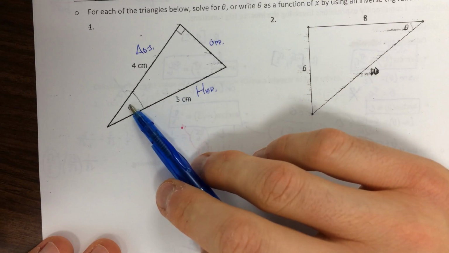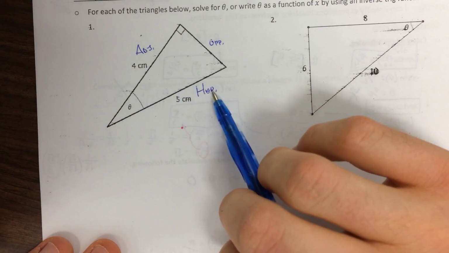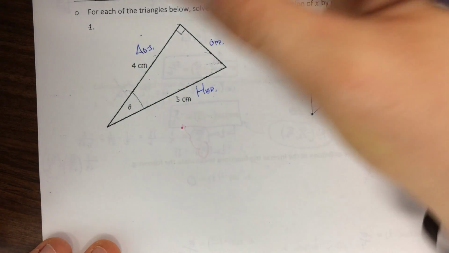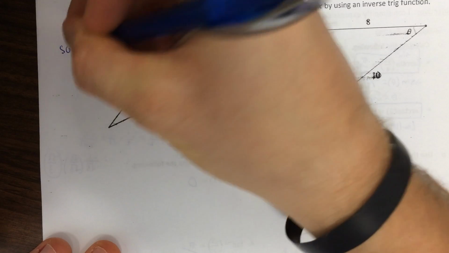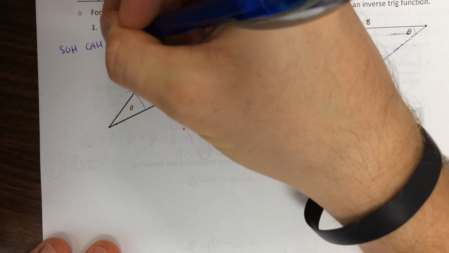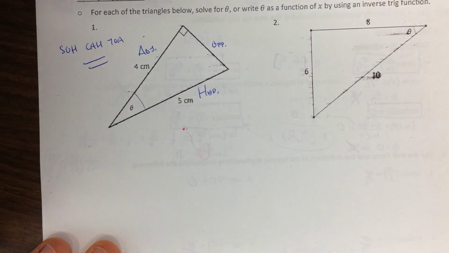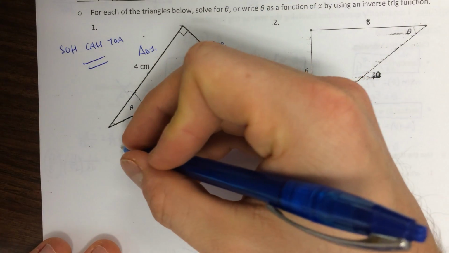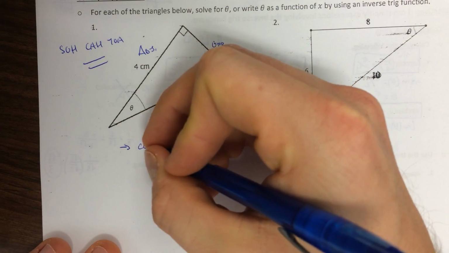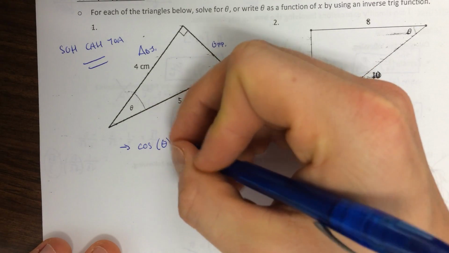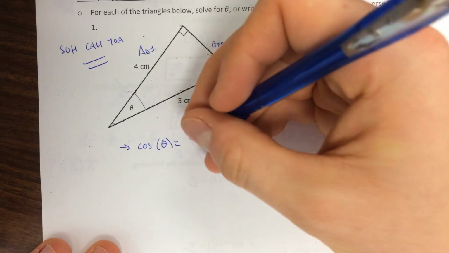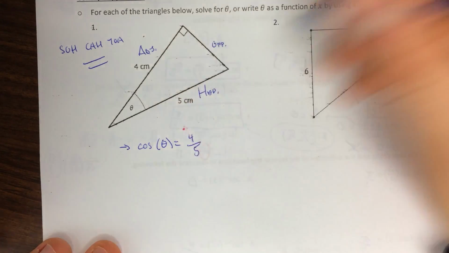Here, for theta, we know the adjacent and we know the hypotenuse side. Because we know adjacent and hypotenuse, we're going to be using SOHCAHTOA. Since adjacent and hypotenuse, we're going to use cosine. And so what we could write here is cosine of theta is equal to adjacent over hypotenuse, 4 over 5.